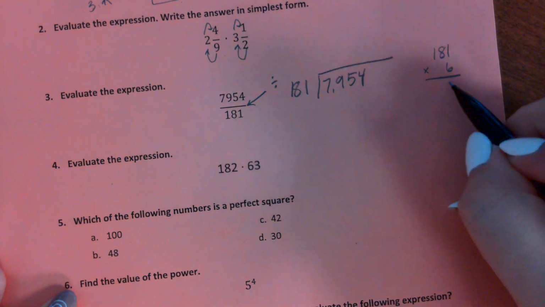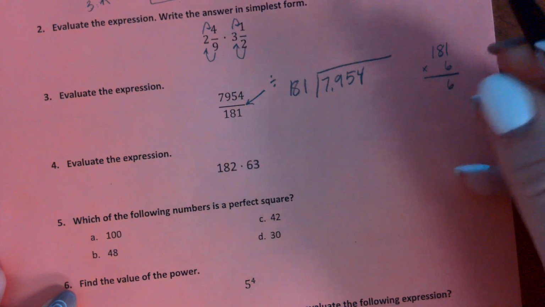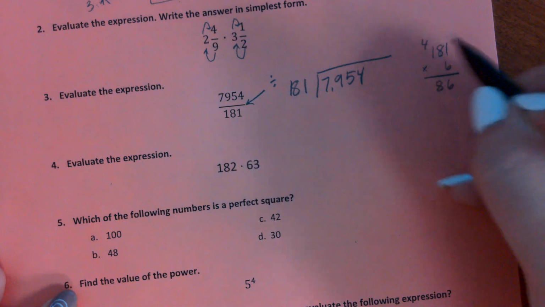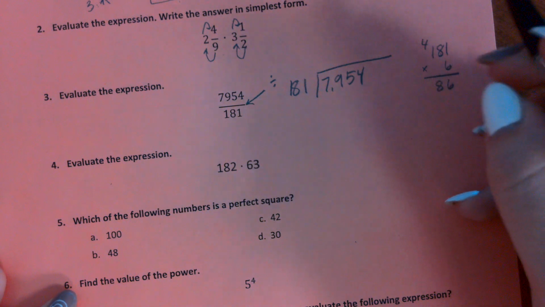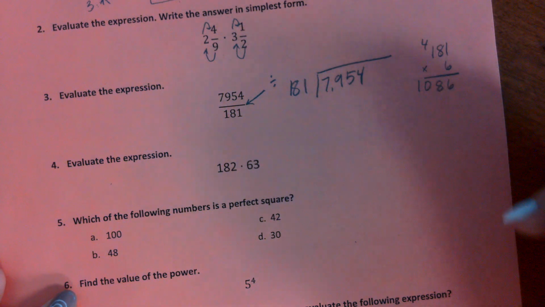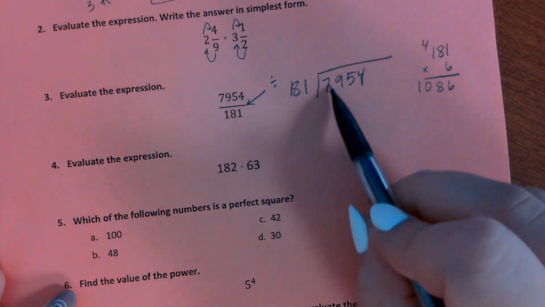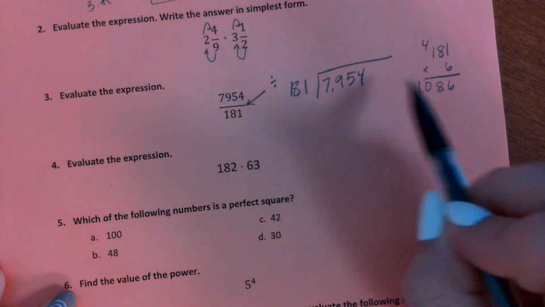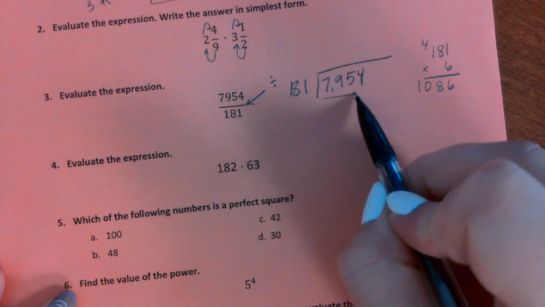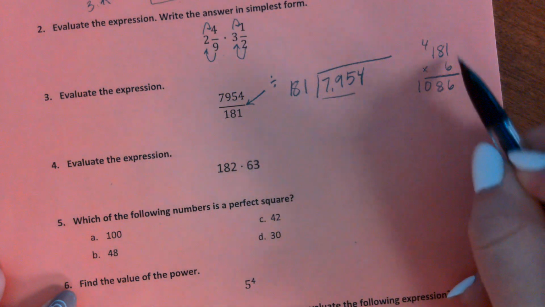6 times 1 is 6. 6 times 8 is 48. Carry the 4. 6 times 1 is 6 plus 4, which is, okay. So clearly it can go a little bit less, right? Because we're trying to get to these 3 numbers. So it can go a little bit less.